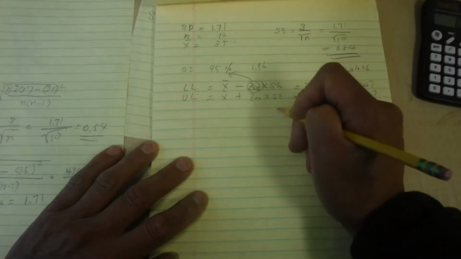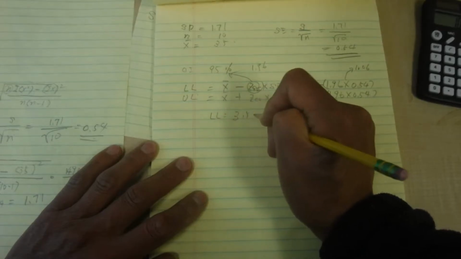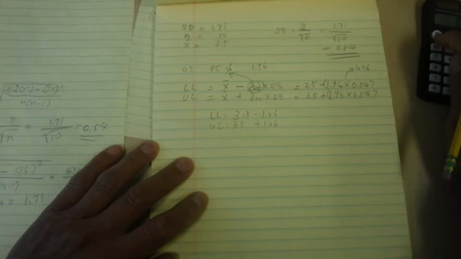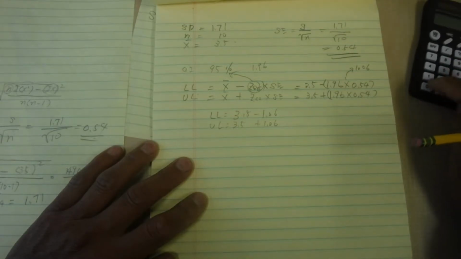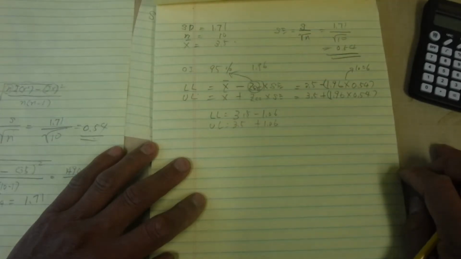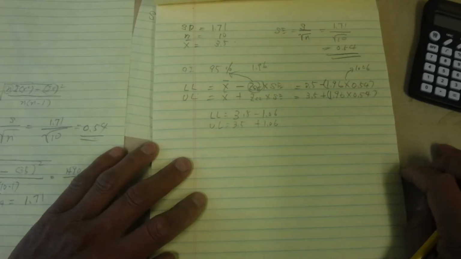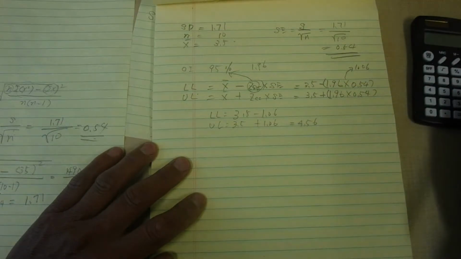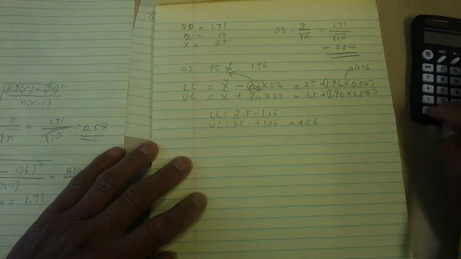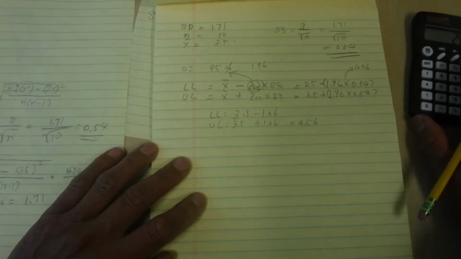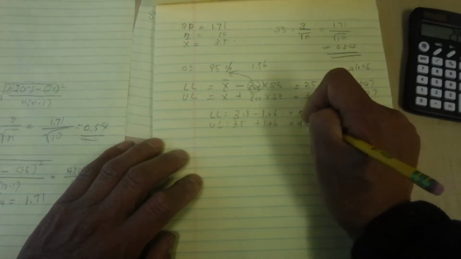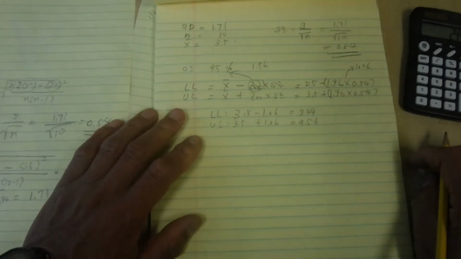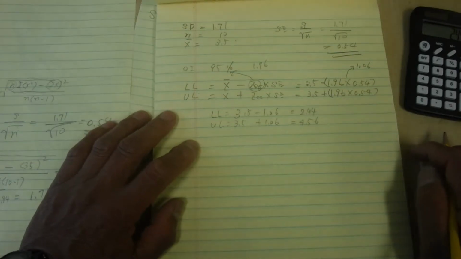So the lower limit equals 3.5 minus 1.06. The upper limit equals 3.5 plus 1.06. So this means 3.5 plus 1.06 equals 4.56. Upper limit, that's 4.56. The lower limit is 3.5 minus 1.06 equals 2.44. Okay, and so that's what happens.